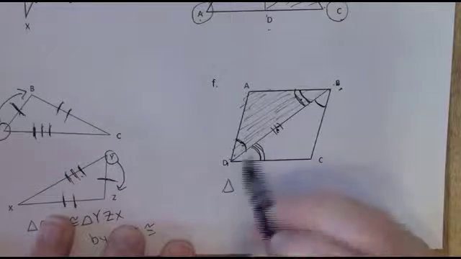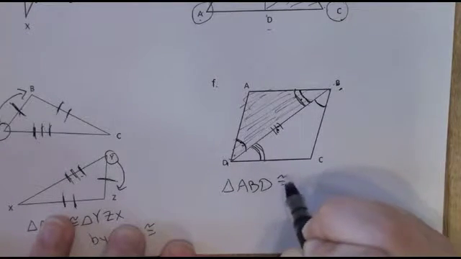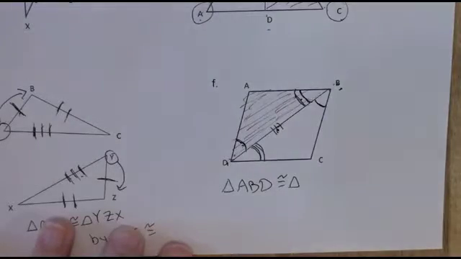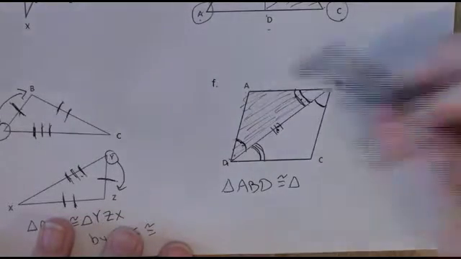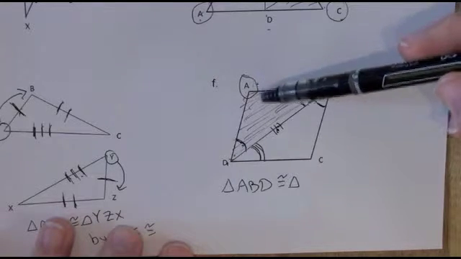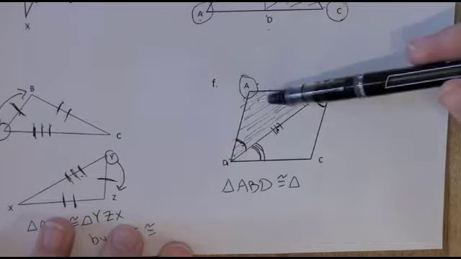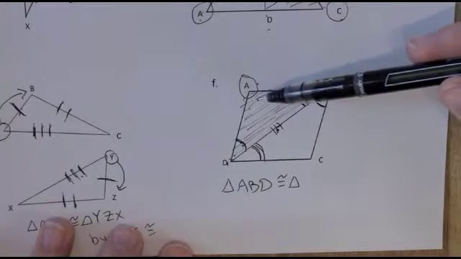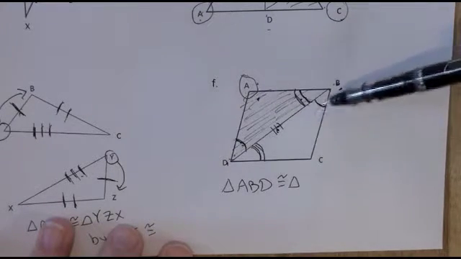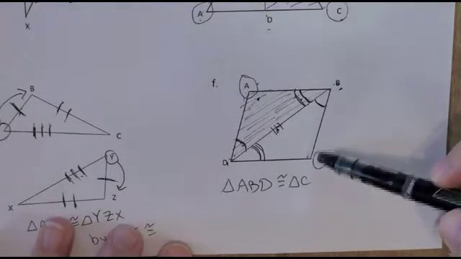Triangle ABD is congruent to triangle. Now we ought to match up the letters again. Notice angle A is not one of the sets of congruent angles. It has no marking in it, which means it corresponds to the angle in the other triangle that has no marking, C. No marking, no marking.